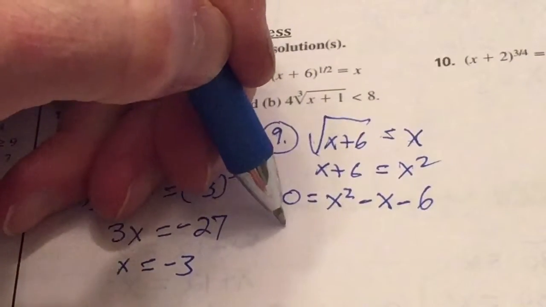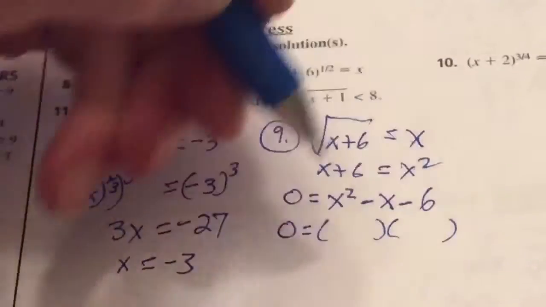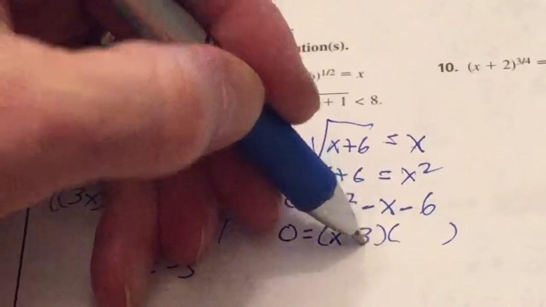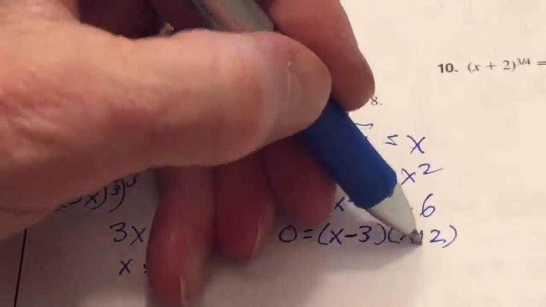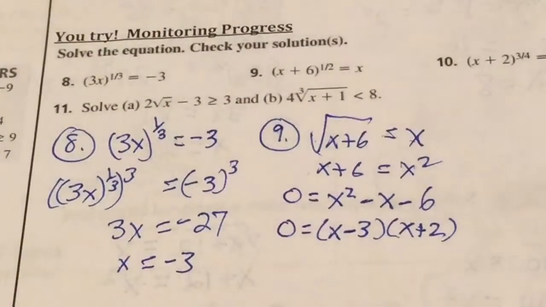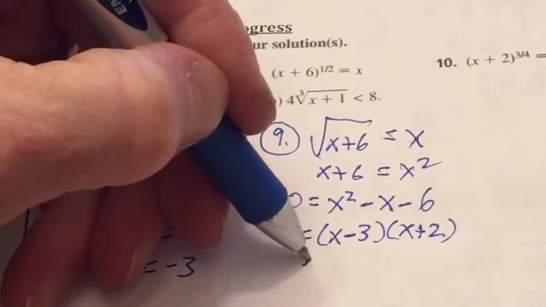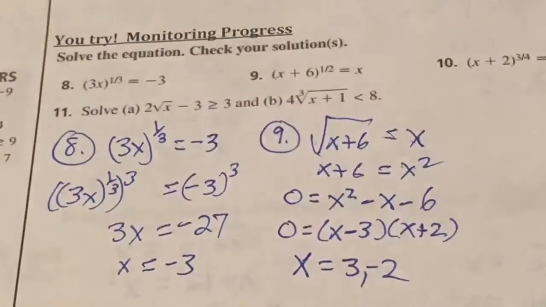Looks like our factors are going to be 2 and 3, because with 2 and 3 we can get a product of 6 and a sum of -1 if we make the 3 negative and the 2 positive. Okay, with those factors, our solutions should be 3 and -2.